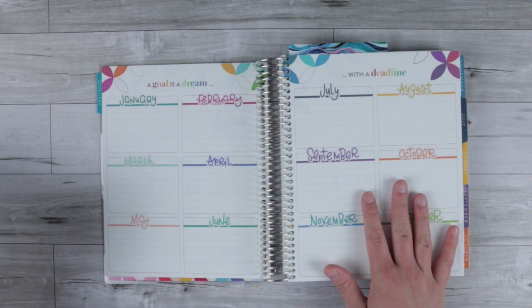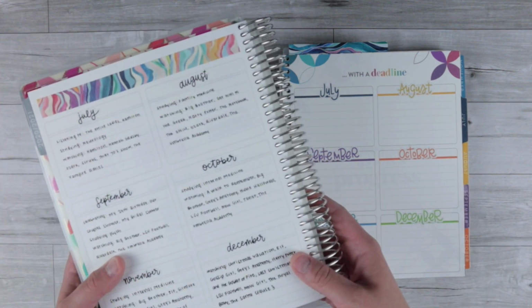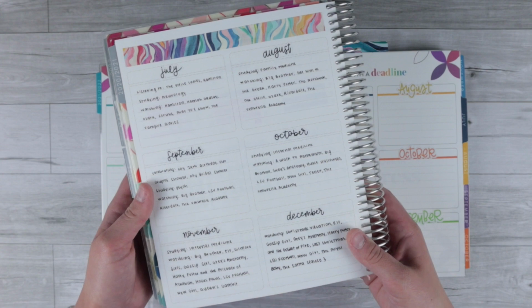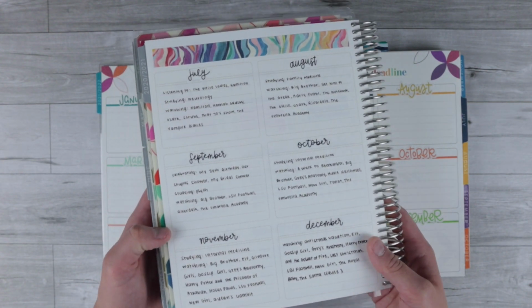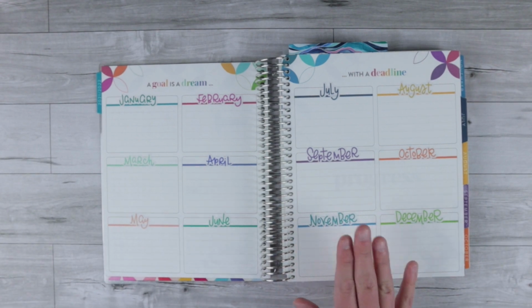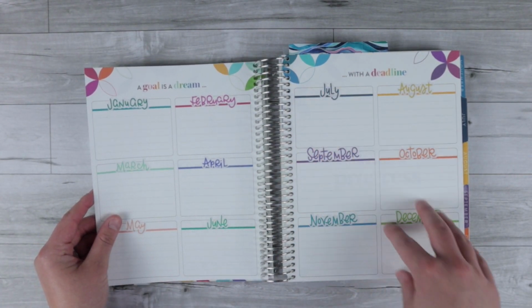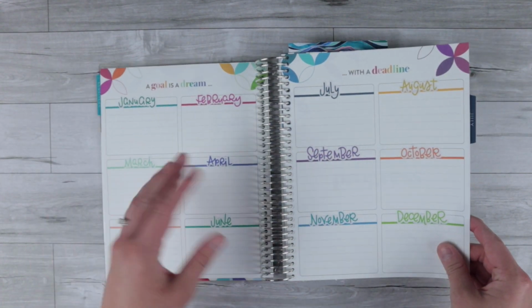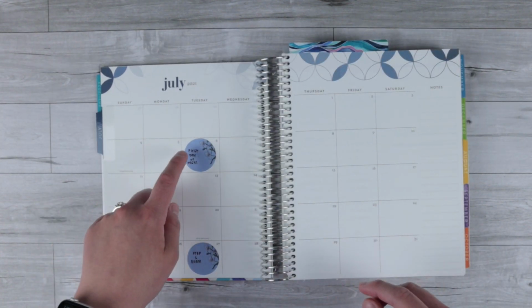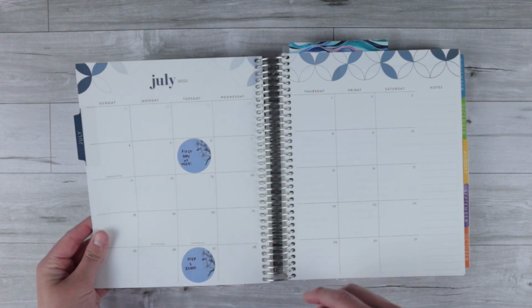But since this year has the color, I decided to go with the color, and I love doing this. I've tried different things in the past, but this is what works best for me, and it turns out so cute, and it's so fun to look back on. So that's what I will be doing again for this year. I will just start this way and then finish over there, and I will just know that's how it worked out. So I'm just going to leave these sticky notes in for now.